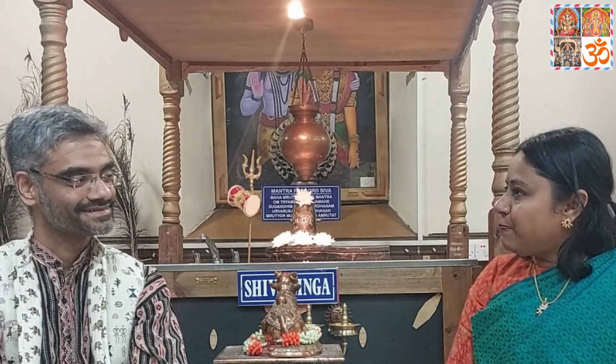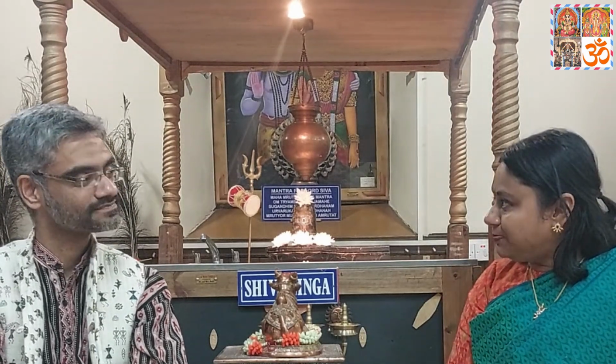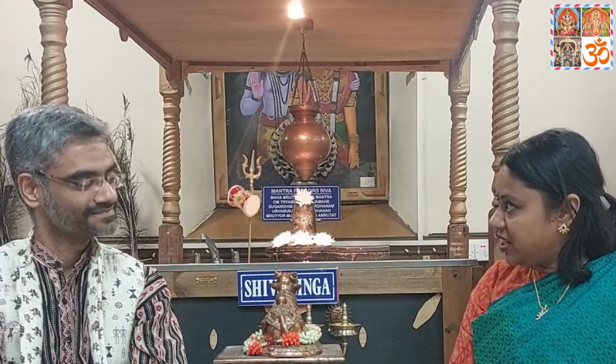And this year, I think it falls on April 12th. So if anyone happens to be around Trichy at that time, it is a good opportunity to go and visit the temple. And there is a Goshala in the temple, where they maintain several hundred cows.